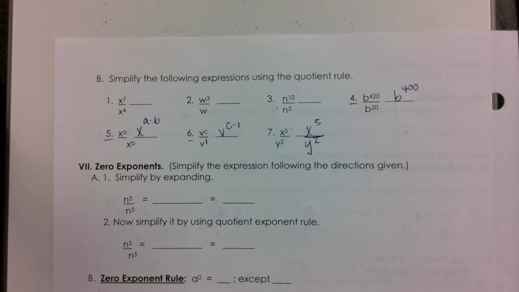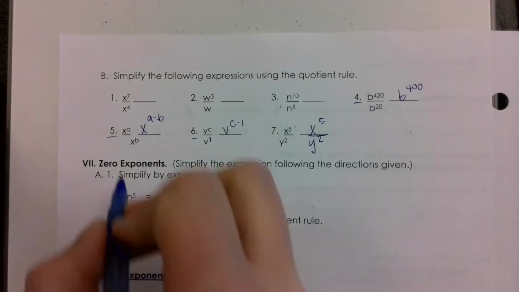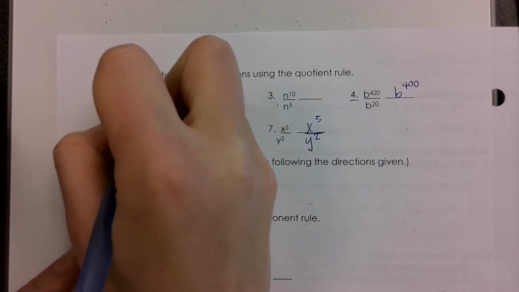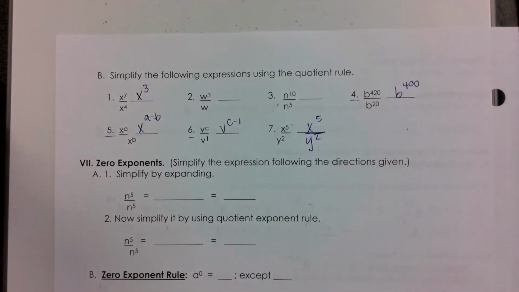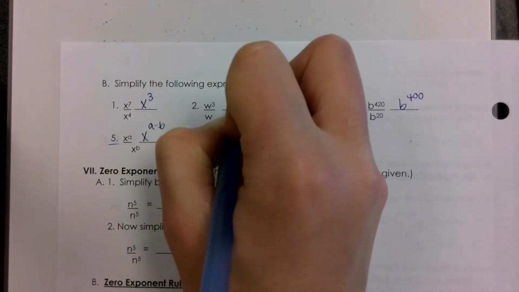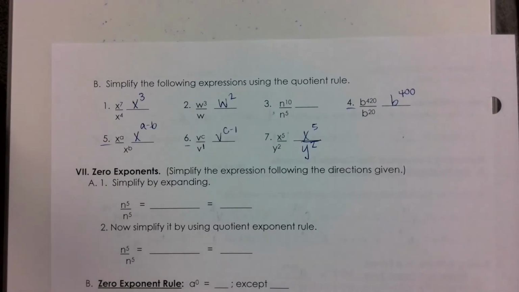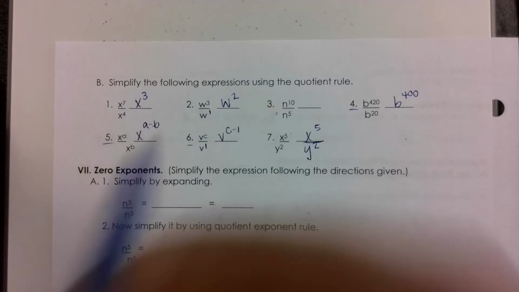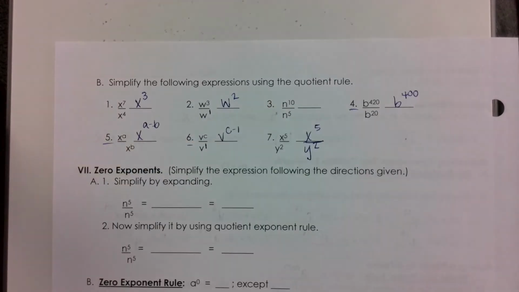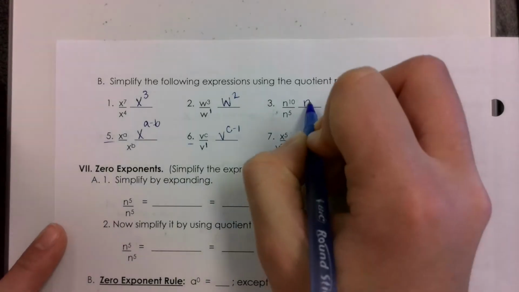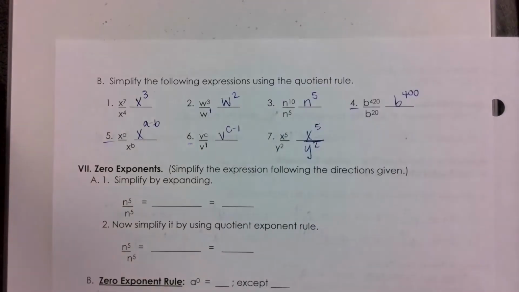All right, so for number 1, Abigail, what'd you get? Where'd that 3 come from, y'all? 7 minus 4. Good. Rylan, what'd you get for number 2? W to the 2 or W squared. And where did that 2 come from, y'all? 3 minus 1. They don't write it, but it's there. And then last one, Joe, what'd you get for number 3? So n to the 5th. Is that okay? Questions? All right, cool.